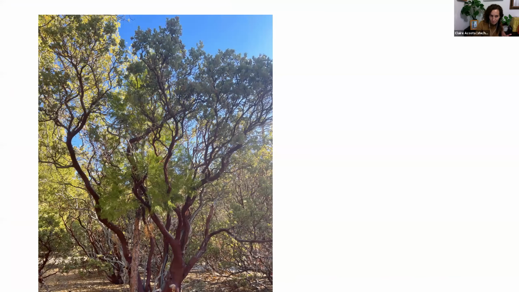This one you guys should get. This is pretty easy. At least the genus, right? Yeah. Manzanita, Arctostaphylos, lovely red bark. And yeah, I don't know what else there is to say about Arctostaphylos. This is obviously a larger shrub or tree one.